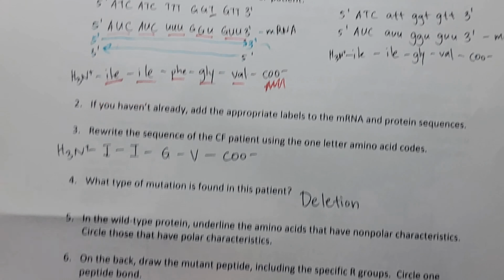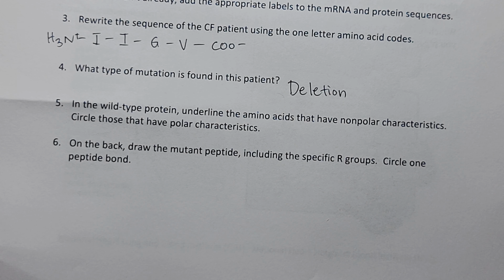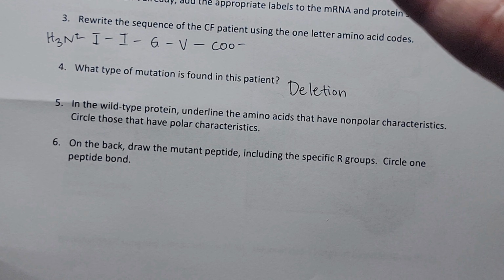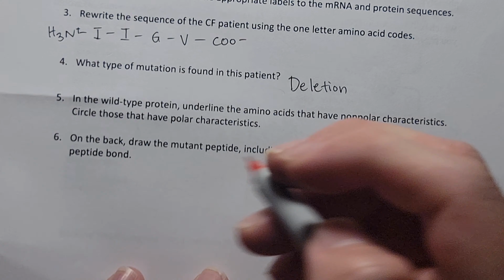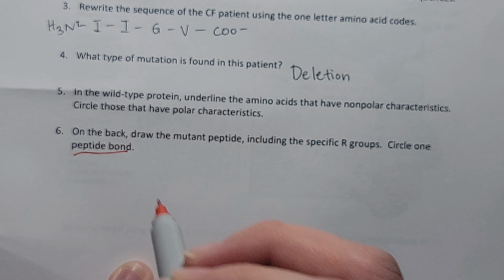Alright, last one. The last one is we have to draw the actual structure of the amino acid. But I just want to remind you guys, for the exam, you won't have to memorize the actual structure. You're only required to memorize the 3 letter codes and then the 1 letter code of the amino acid. But for this one, it's just asking us to draw it and then show the peptide bond.